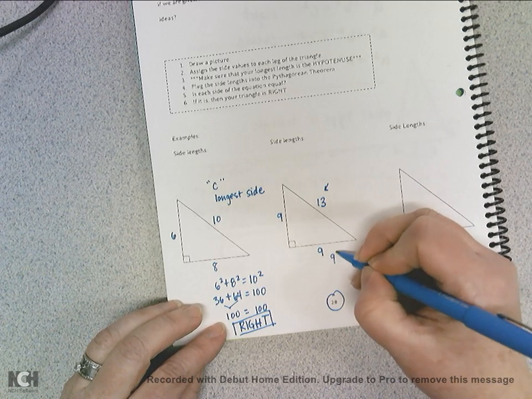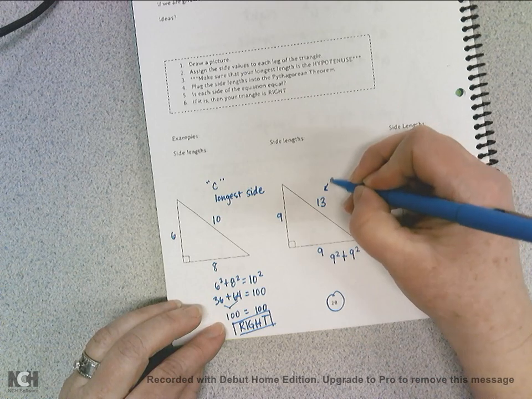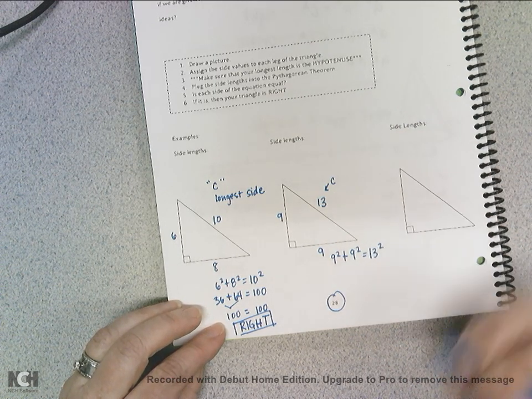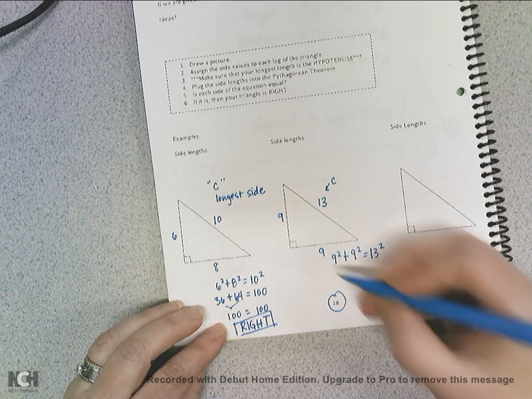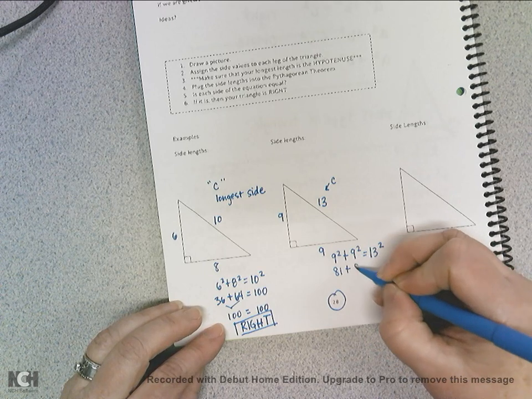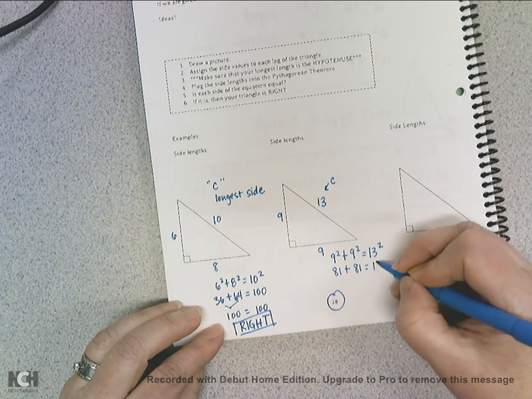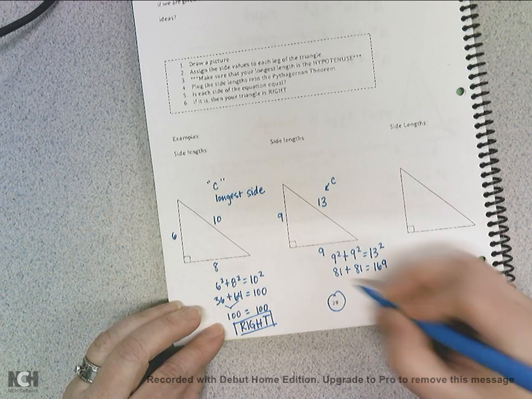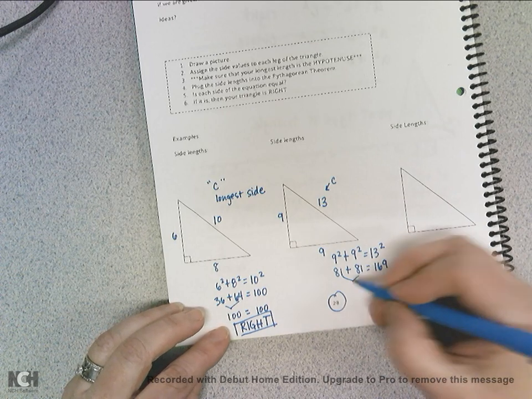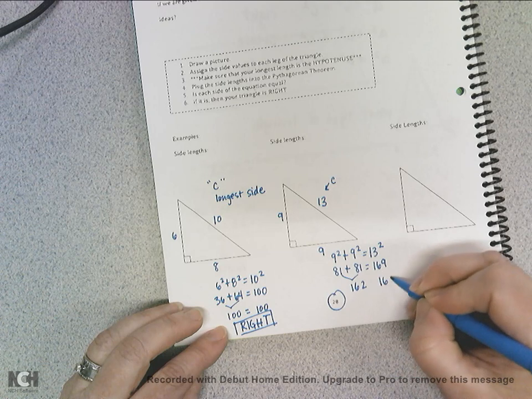We're going to have 9 squared plus 9 squared equals 13 squared, that's our C. Let's find the squares of those. 9 squared is 81, plus 9 squared is 81, and then 13 squared is 169. Now we're going to add those like terms. 81 plus 81 is 162, and bring down our 169.